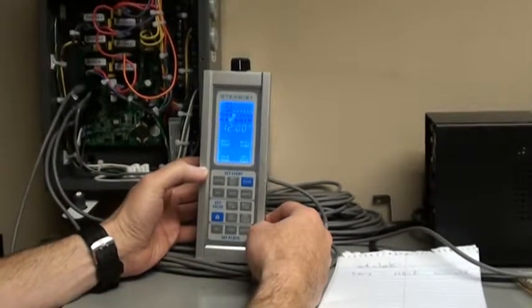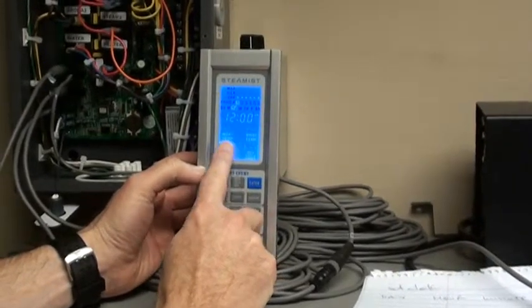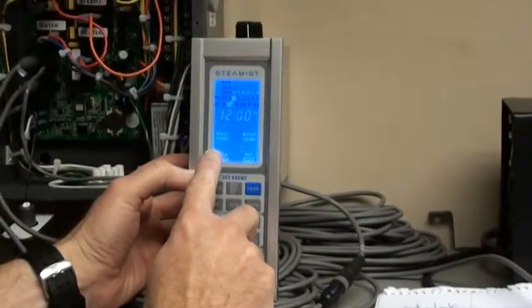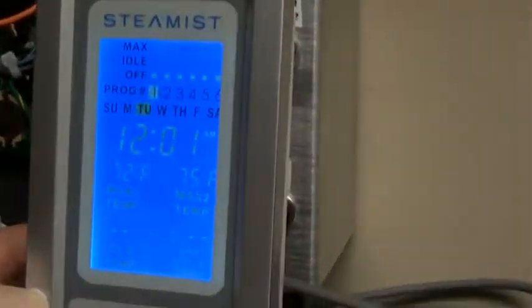We will let go of both buttons. We will make sure that max 1 and max 2 temperatures show us the ambient temperature of room 1 and room 2. Once they do that, now we can begin the rest of the procedure.